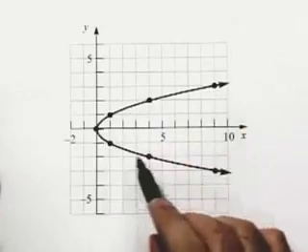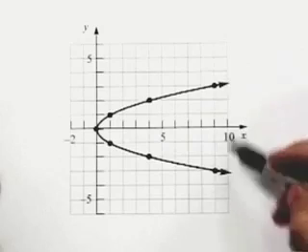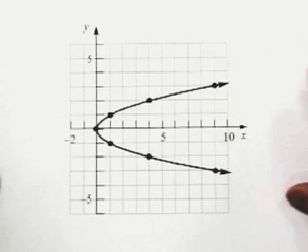We've plotted our 7 points, we've connected them with a smooth curve, and we've put arrows on the end to indicate the graph continues on in the positive x direction.